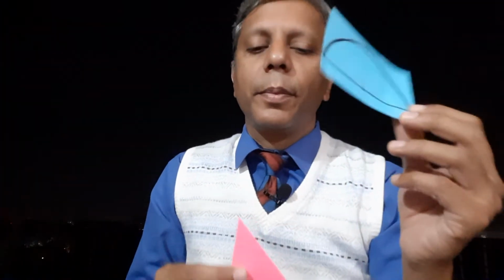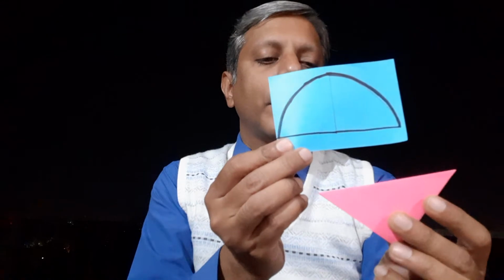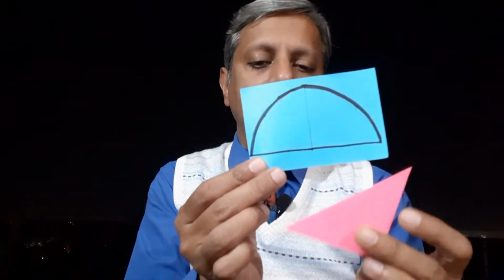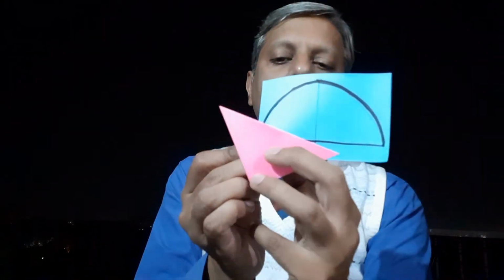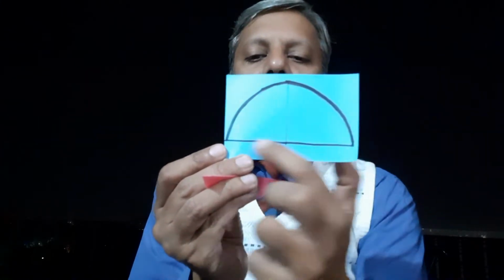So I'm going to take a larger piece of paper, and you can see a semicircle there, and what I did is I had measured it in advance. So this line here, which is the diameter of the semicircle, matches with the hypotenuse. This is called the hypotenuse.